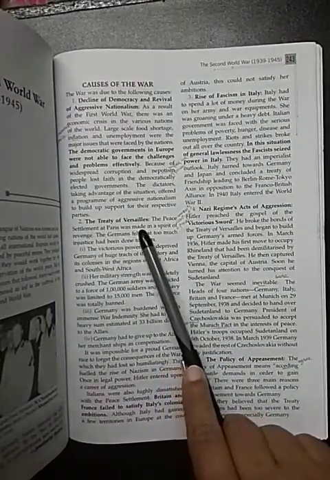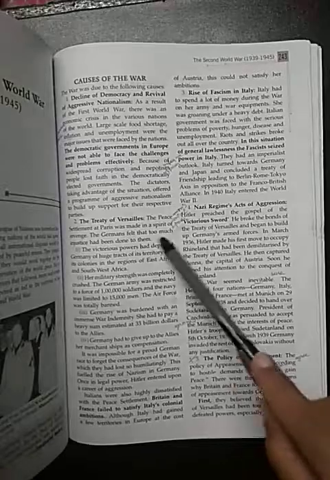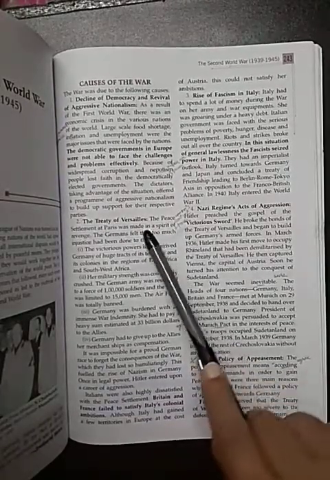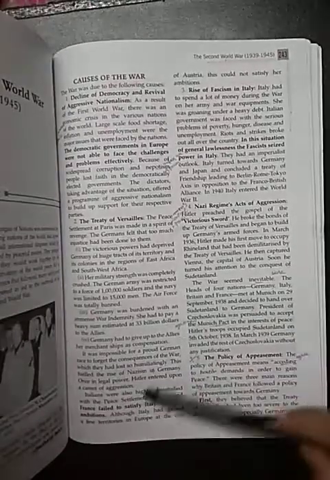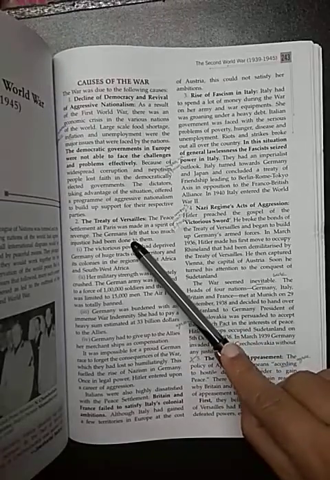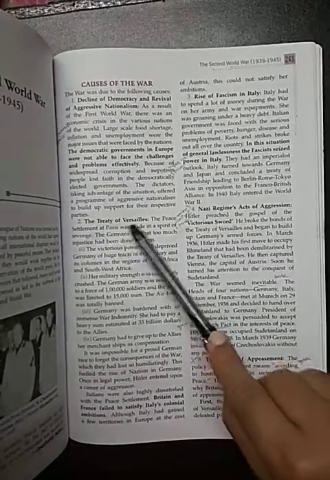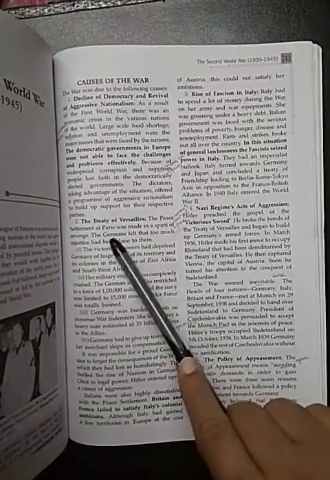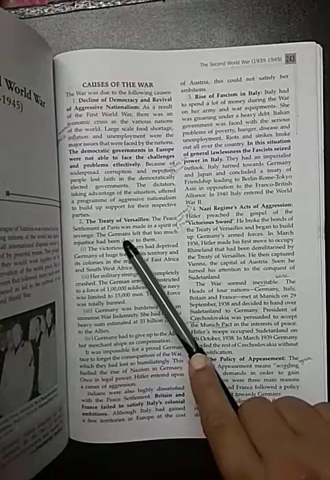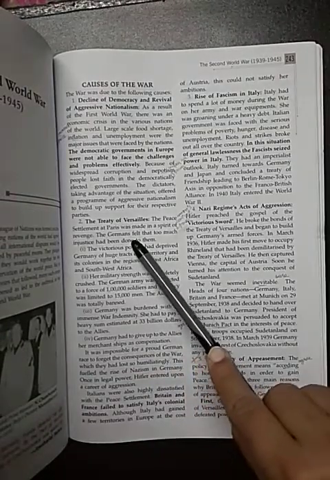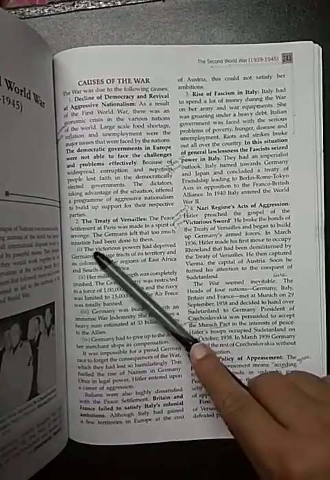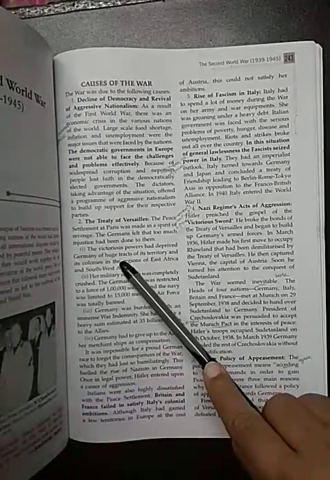Second is the Treaty of Versailles. In detail we have done it when we were doing the First World War. That treaty of Versailles was the peace treaty after the First World War, and according to this treaty, Germany received all the aggression, all the losses from the entire world, and only losses were there for Germany.